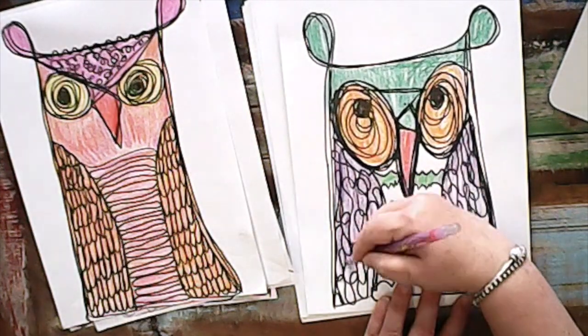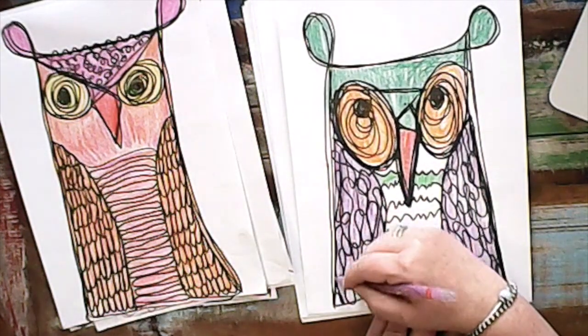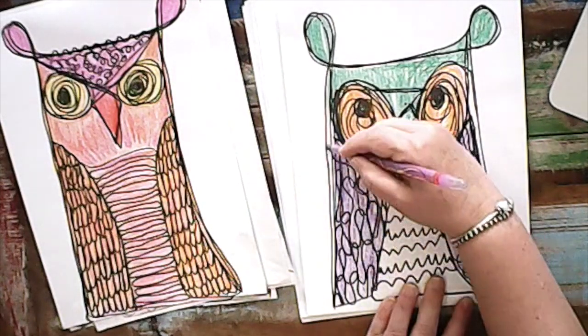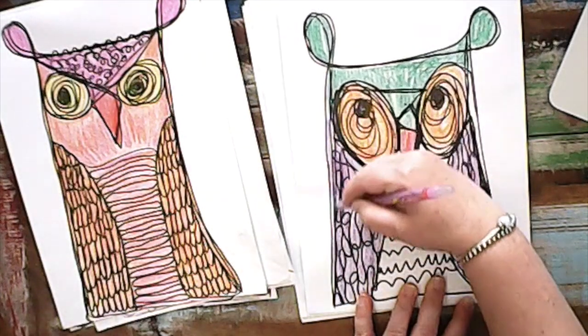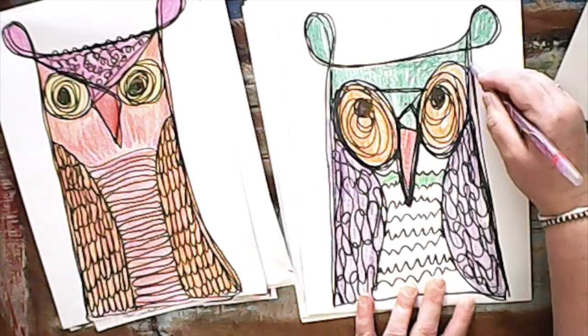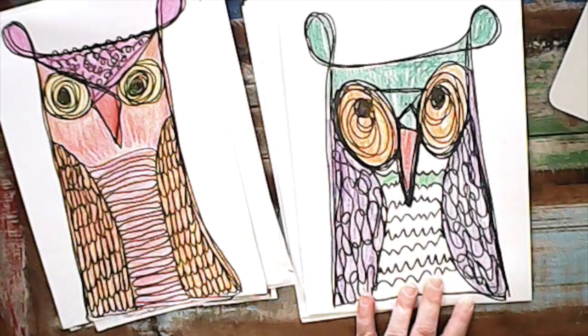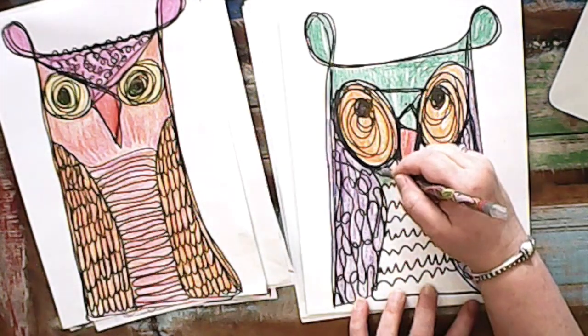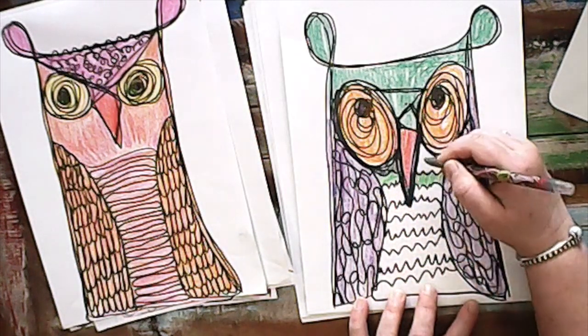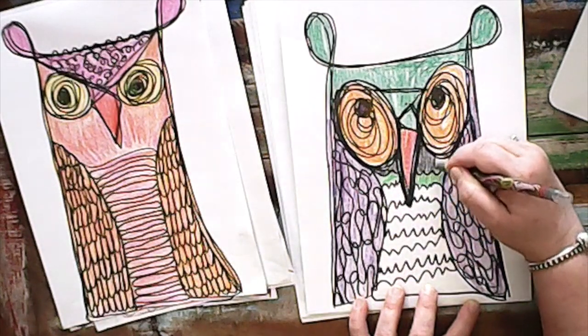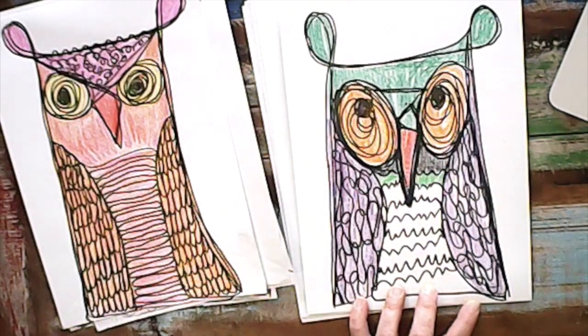So that's all there is to it this week. Read the book, draw the owl. If you were interested in the artist that we looked at, Carl Krull, there's a short video on how he makes his art using just horizontal lines, and vertical lines. If you would like to have a look at that video, you can go across and look at that video. And enjoy colouring your owl.